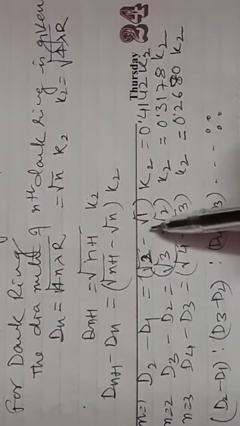So now, getting the difference between the two consecutive bright rings, first and second dark ring, sorry, is under root of 2 minus under root of 1 times k2, which is equal to 0.4142 k2.